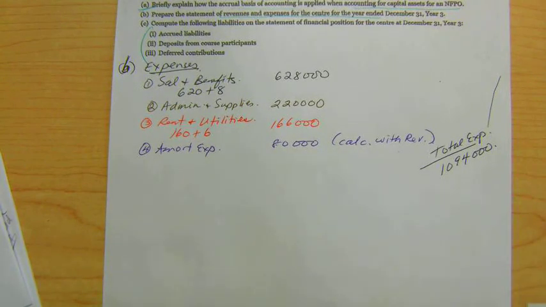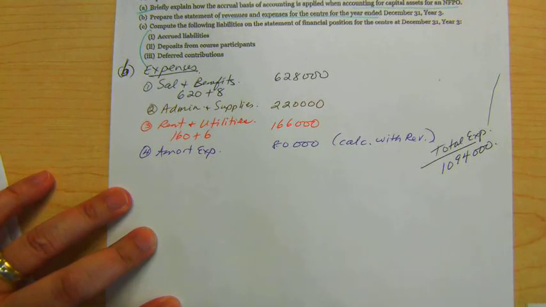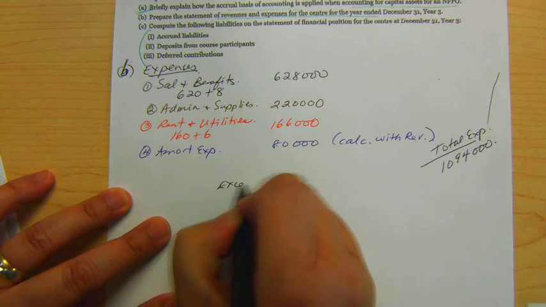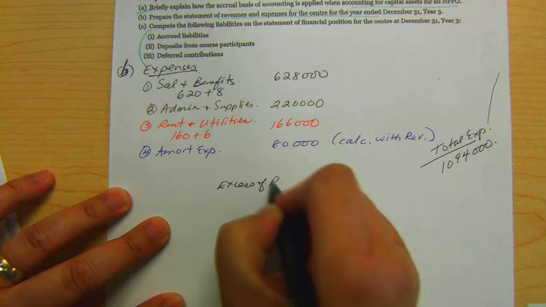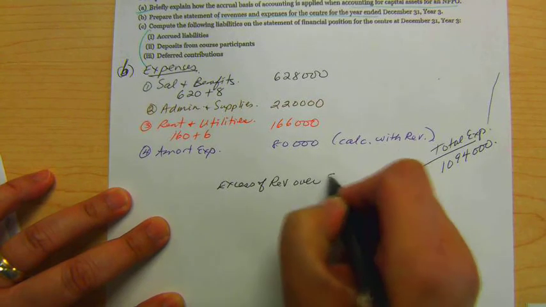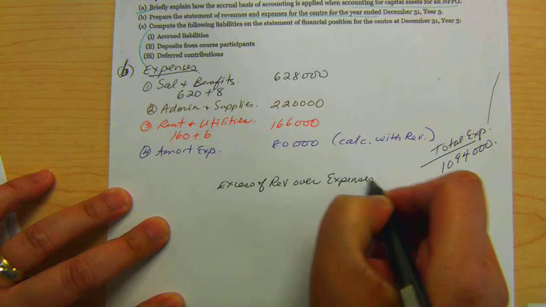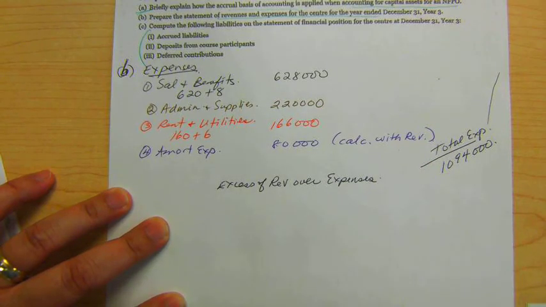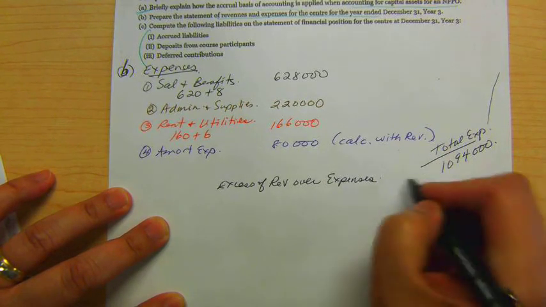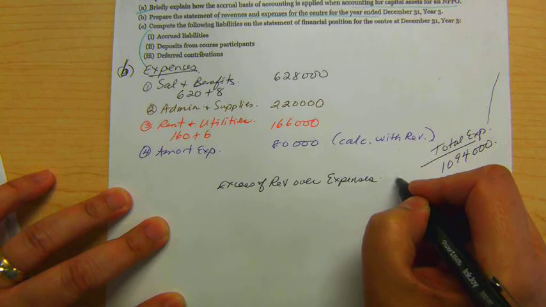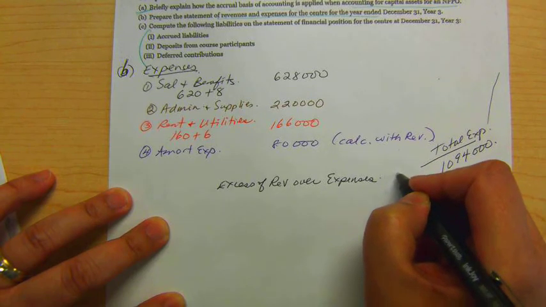So the bottom of our statement of operations is excess of revenue over expenses. So revenue minus expenses is going to be how much? 0.